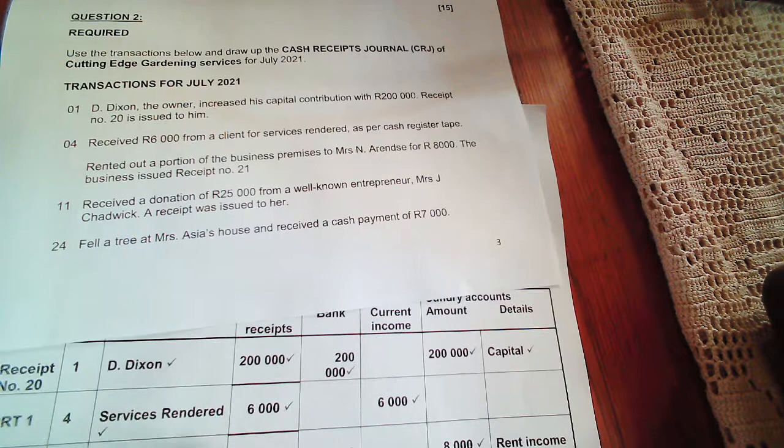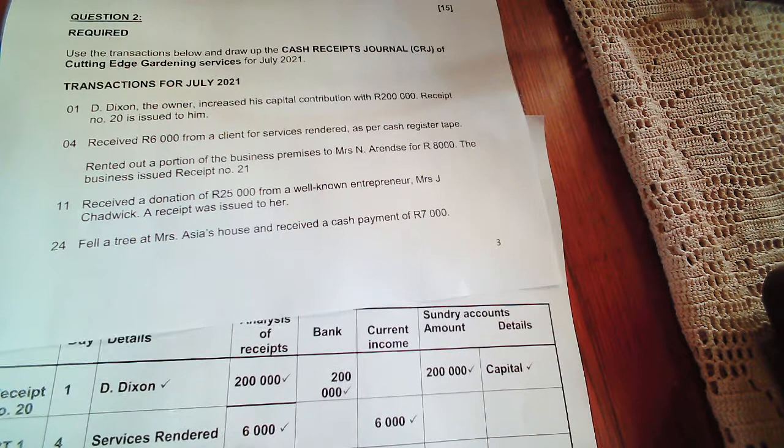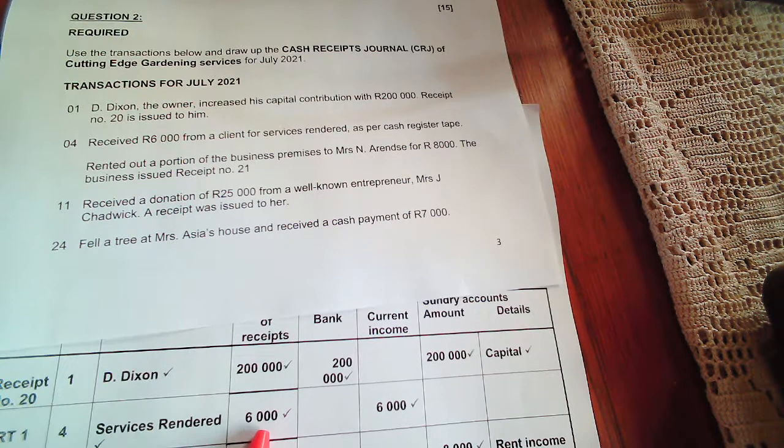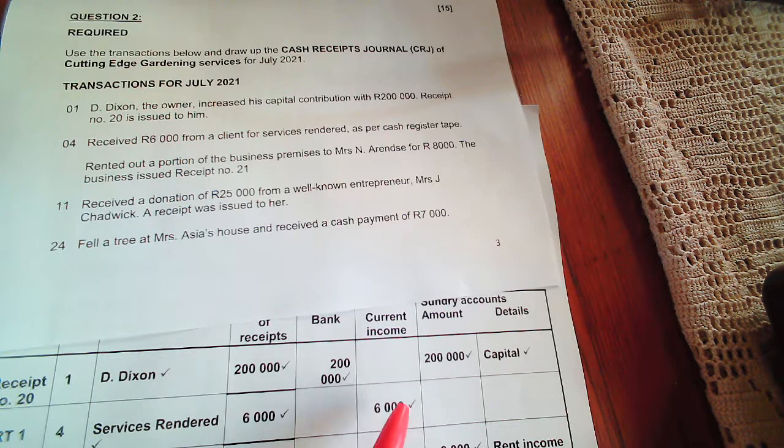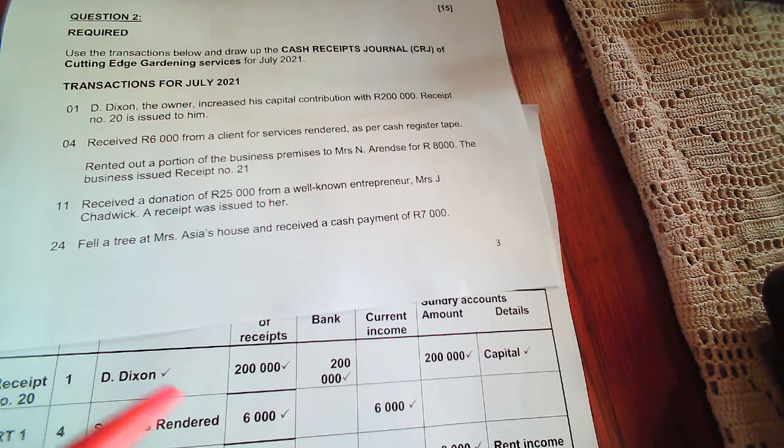You write the amount in the analysis of receipts. You don't write anything in the bank yet because there's another transaction, but you do write it in the current income column. There's specifically a column for current income, and most service businesses will have a current income column because that's the main business, to earn income through rendering services.